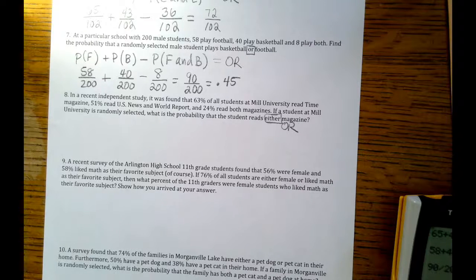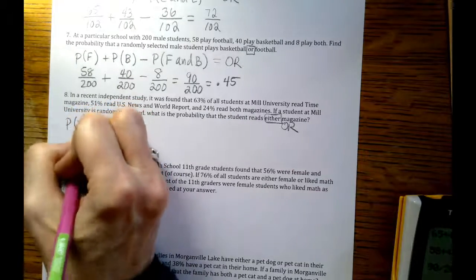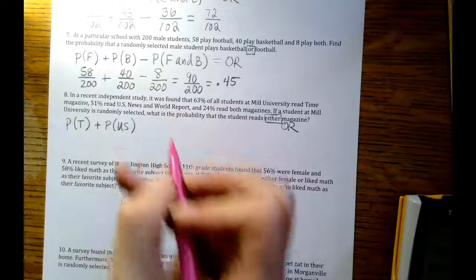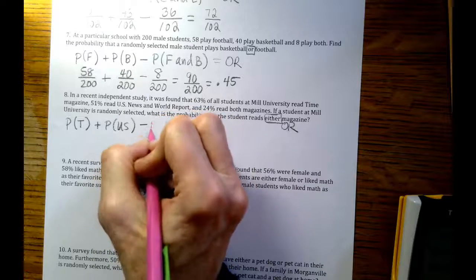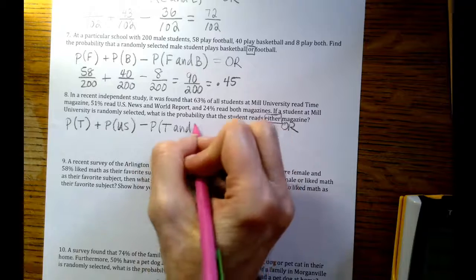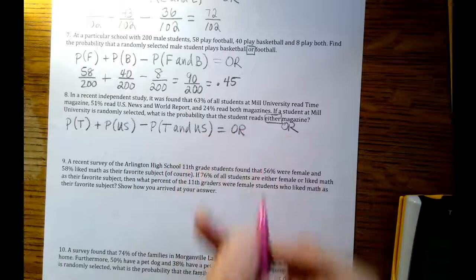And as we set this up here, this time we've got the probability that they read Time, the probability that they read U.S. News and World Report, probability of Time and the U.S. News and World Report, and that's going to equal our or.